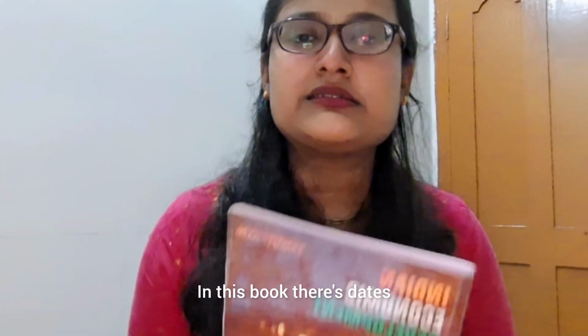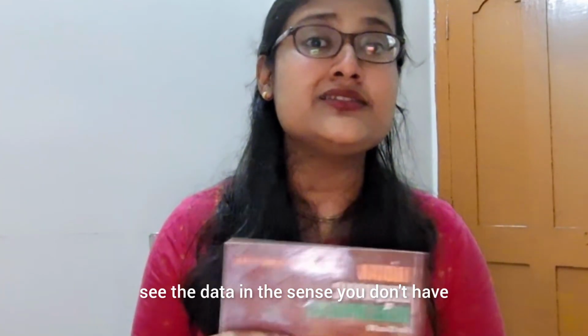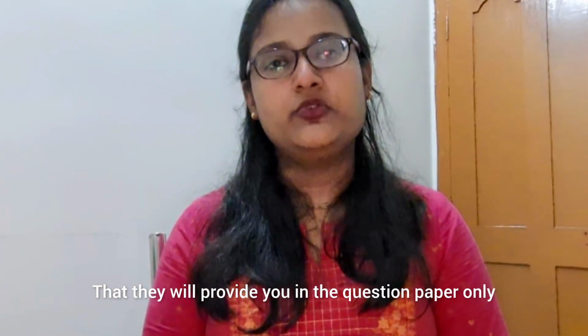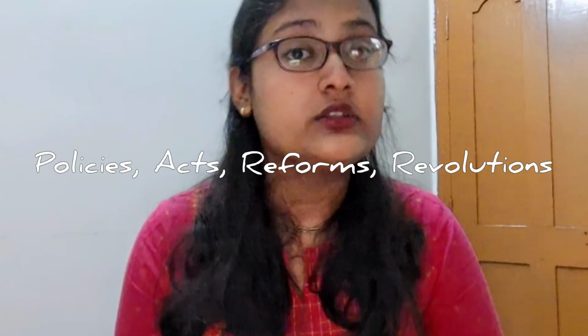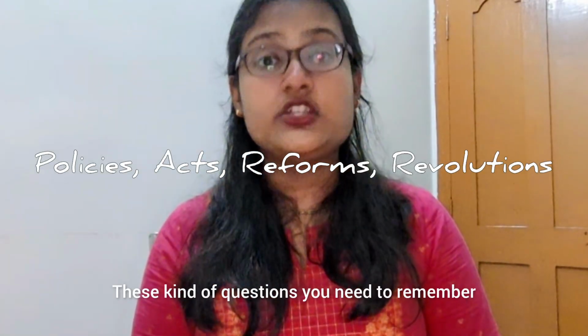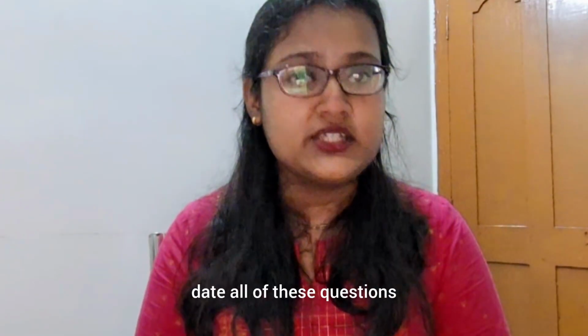In this book there are dates and data that you have to learn. See, the data in the sense, you don't have to learn figures like 11.5% development in this year. No, you don't have to learn that; they will provide it in the question paper. What you need to remember is which policy came in which year, that is important. Which act came in which year, that is also important. You need to remember questions like the green revolution's date, the white revolution date, or the new economic policy implementation date, all of these.